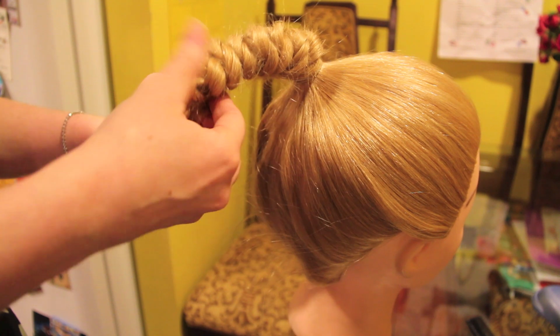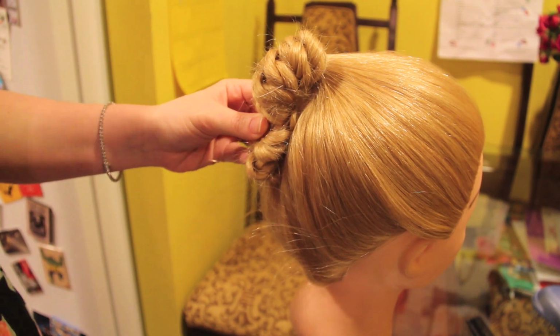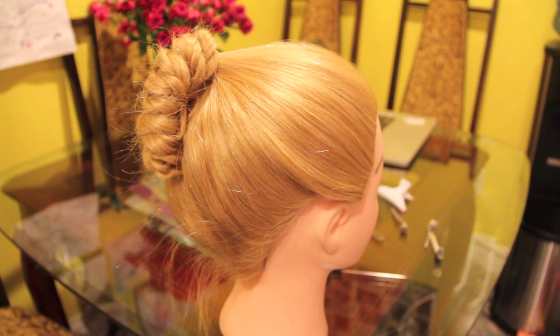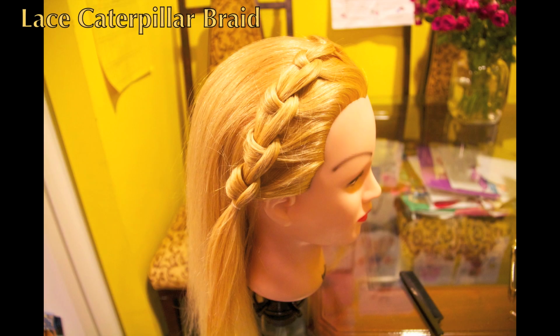Eventually you'll either run out of hair or the ends will be a little scraggly, so here I'm just wrapping them around my finger and folding them under with a pin.